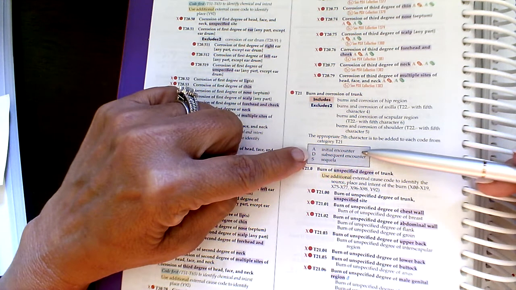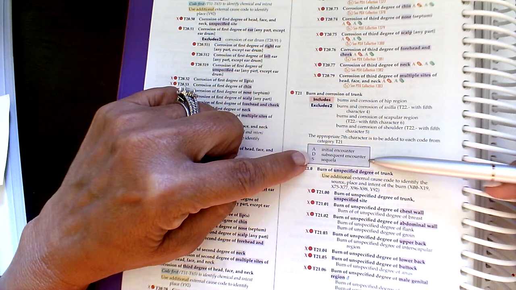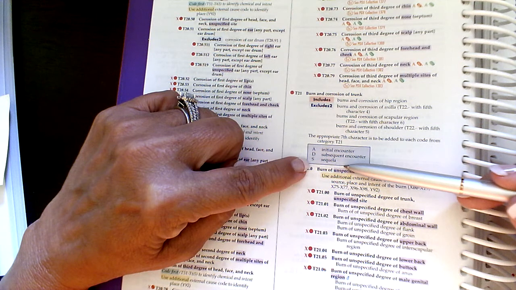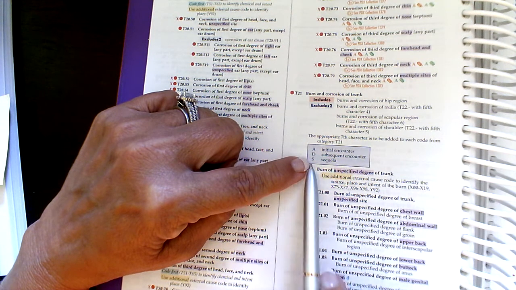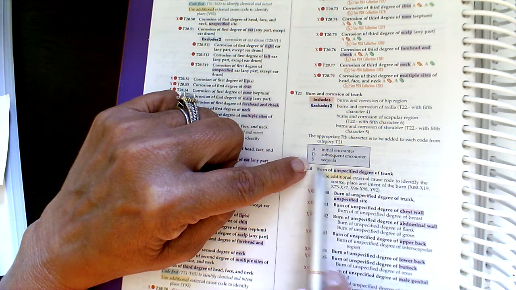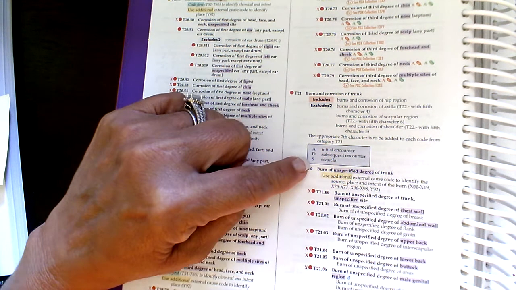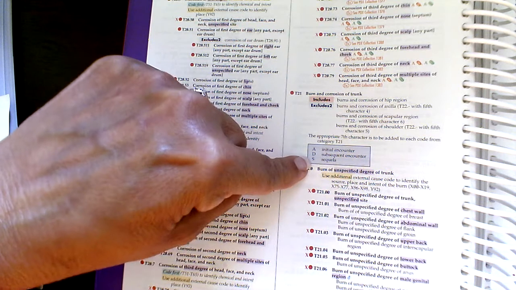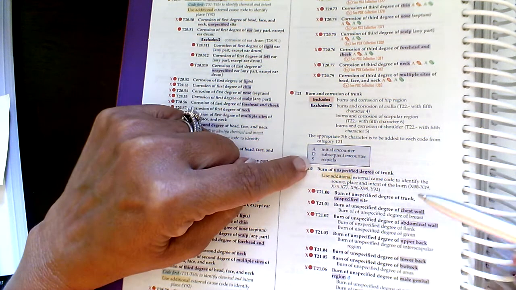So A is for the initial encounter, D is for a subsequent encounter, and S is for the sequela. Now we know that the sequela means that it's something that happened in the past. So that's how we're going to tell the insurance company that this isn't a current burn.